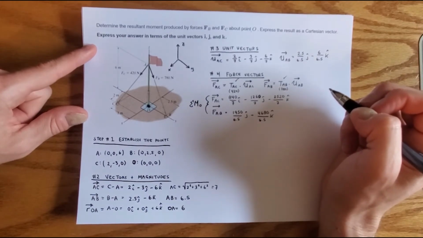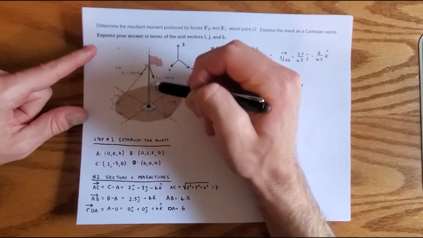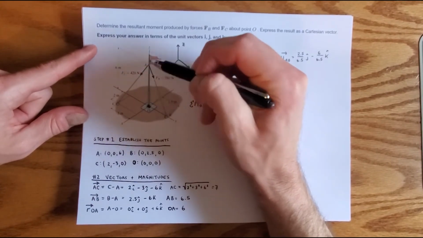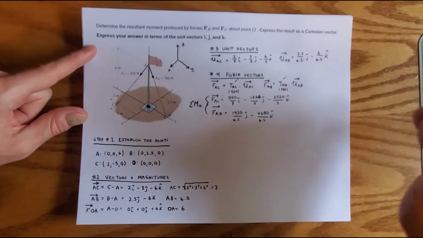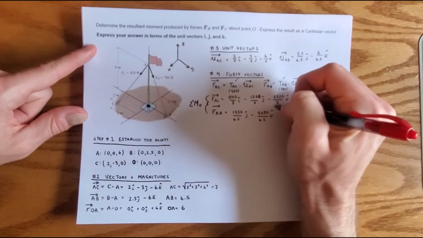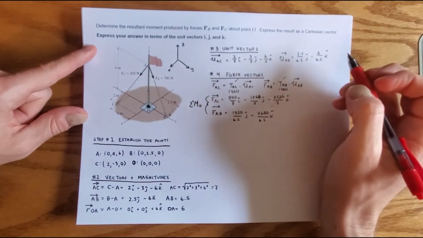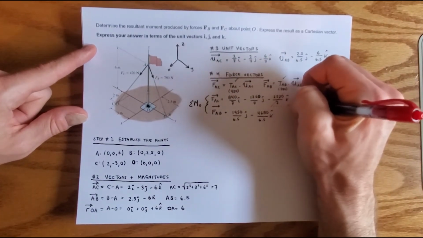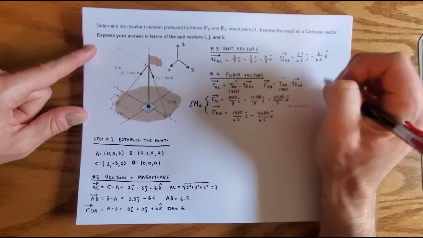Now, just using common sense, we can see that our moment arm is in the z-axis. Therefore, this force right here in the z direction is not going to cause a moment because it goes through the moment arm. It's parallel.